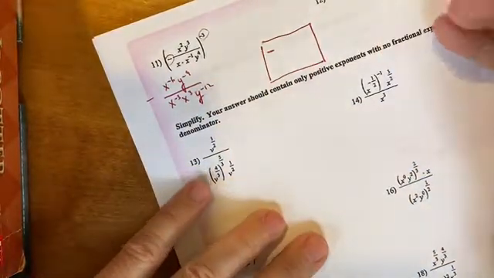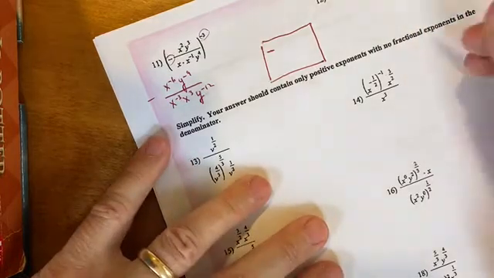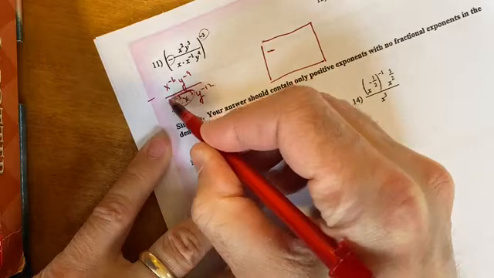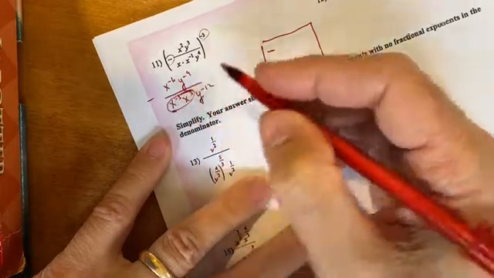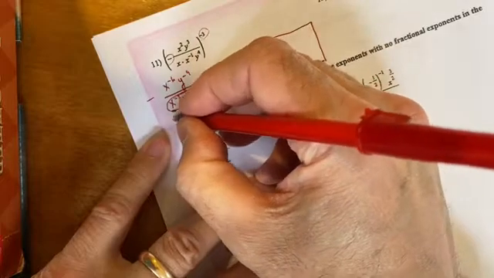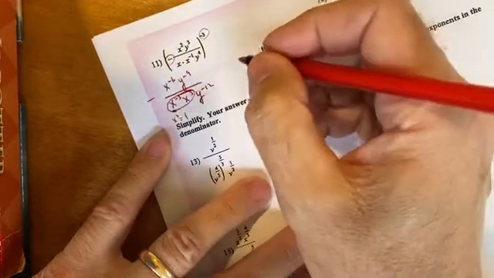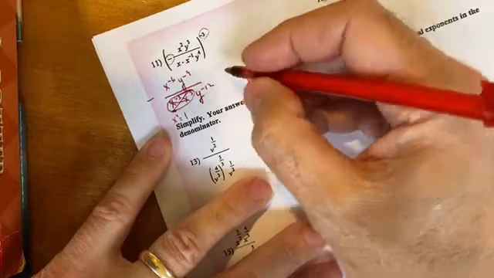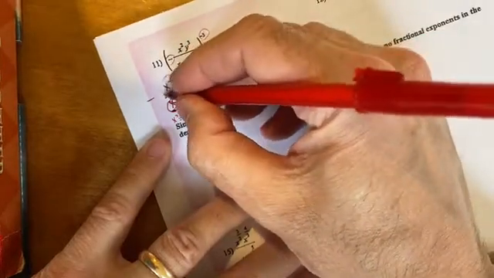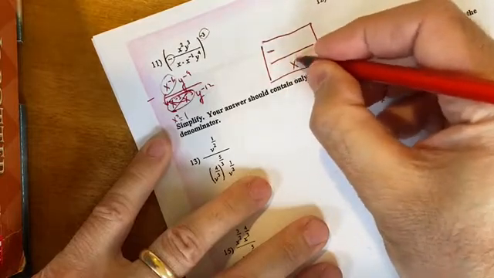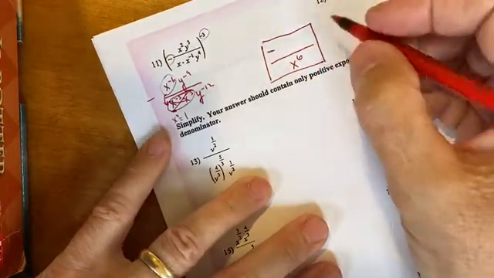Now, if you want to organize and move stuff up and move stuff down, you can do that. There's another way you can do it. You can just put these two together, right? X to the negative 3, x to the positive 3. When you add those powers, you get 0, and x to the 0 equals 1. So it kind of disappears, right? You could move this x to the negative 6 to the bottom. Gives you x to the positive 6 on the bottom.